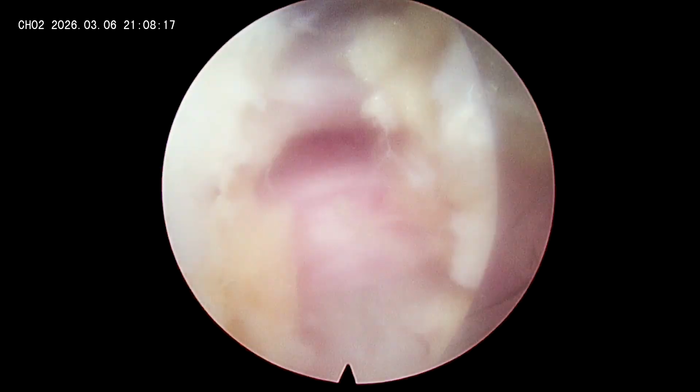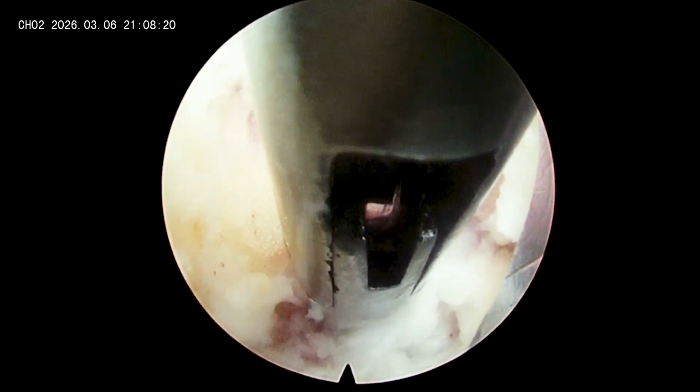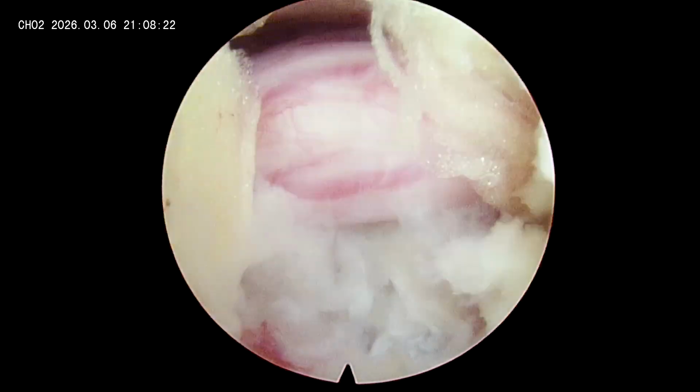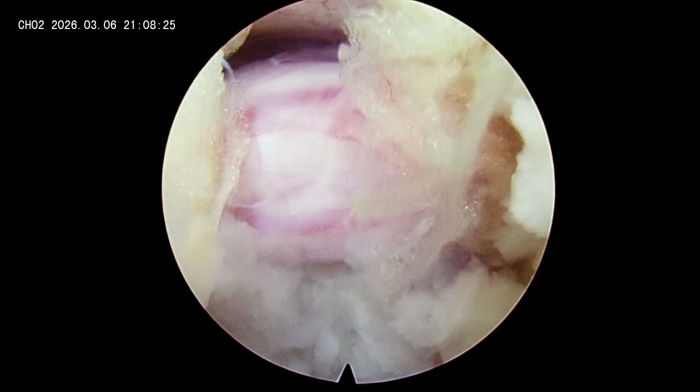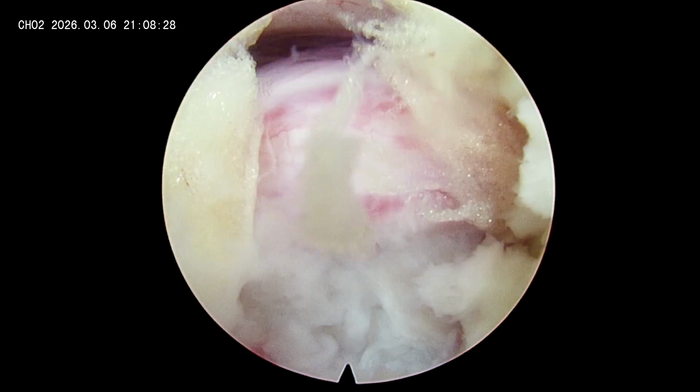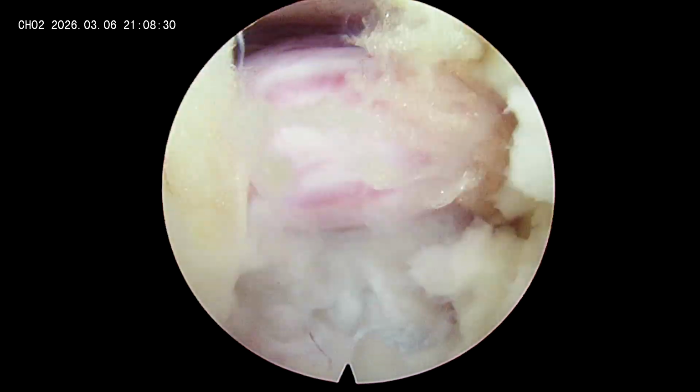At the end of the surgery, your root should be free. For that, you have to remove the sequestrated fragment and the annular hump. At the same time, you have to remove the free disc fragment from the disc to prevent recurrence of the symptoms.